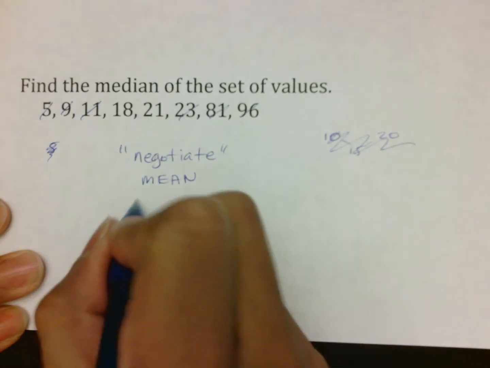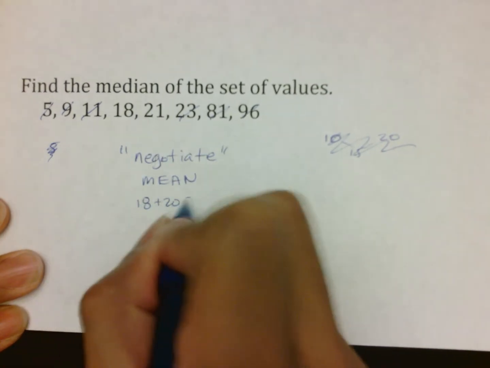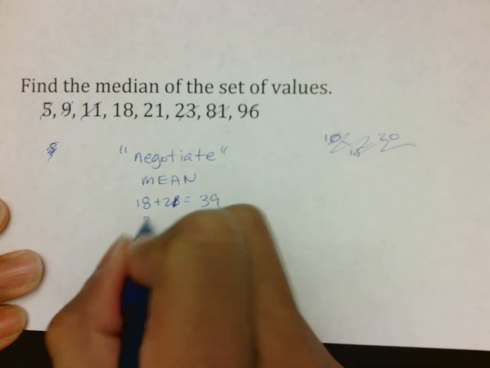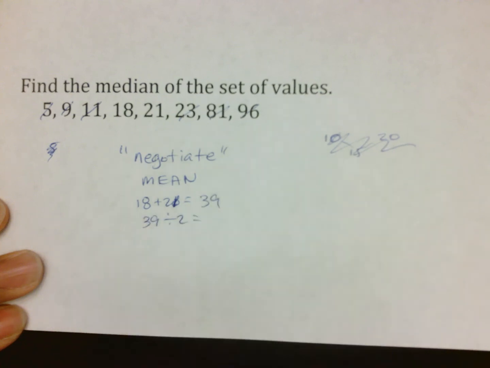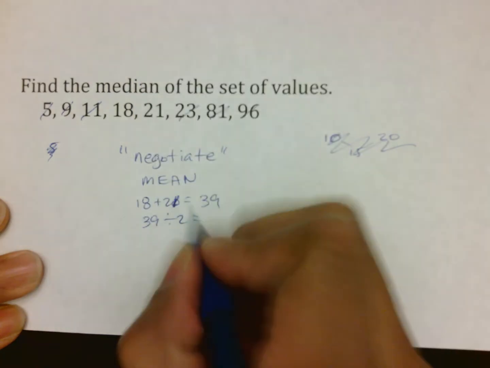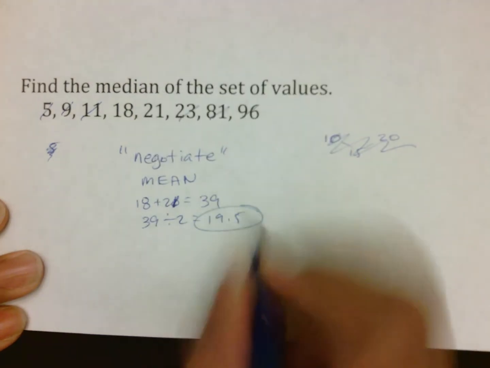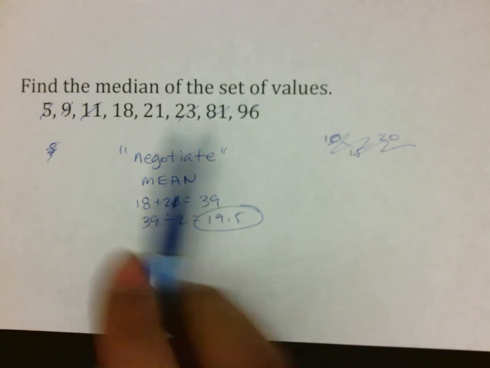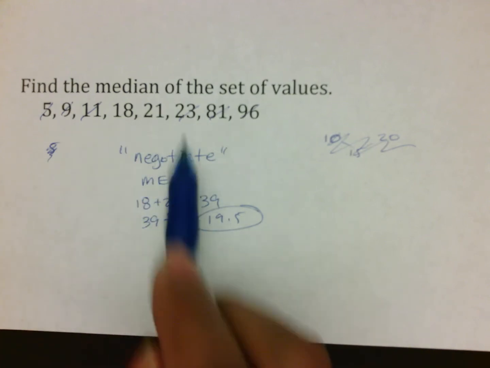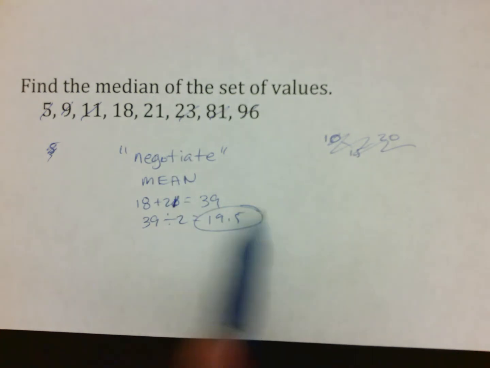And the way you find that number is by taking the mean of those two numbers. So whenever there's two numbers, you simply do 18 plus 21, which is, I think, 39, and then do 39 divided by 2, and that should give you the middle as 19.5. That would be your median of this set. Again, if there are two numbers, 19.5 is 1.5 away from 18, it's 1.5 away from 21. That would represent the middle of that set.